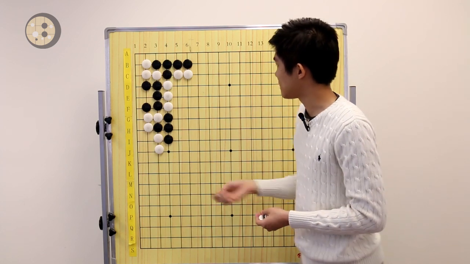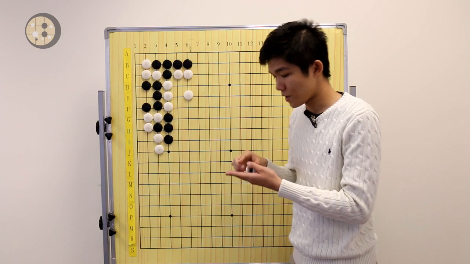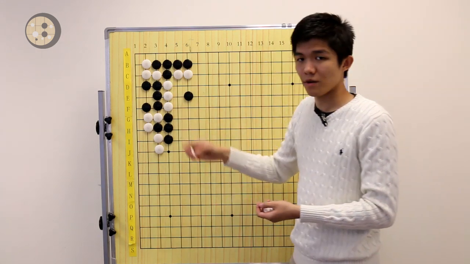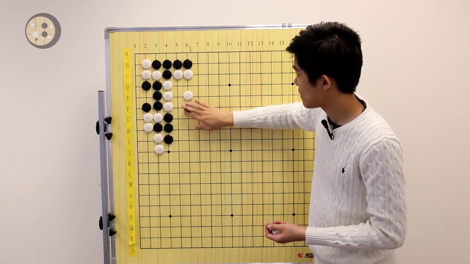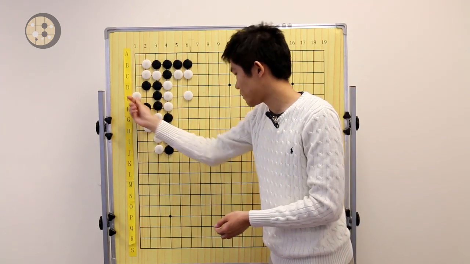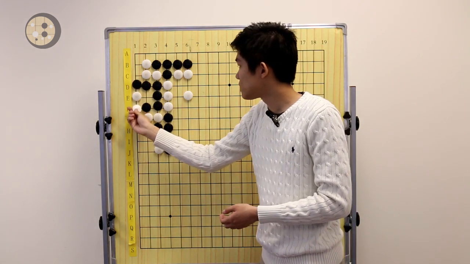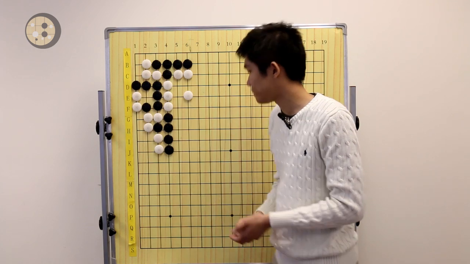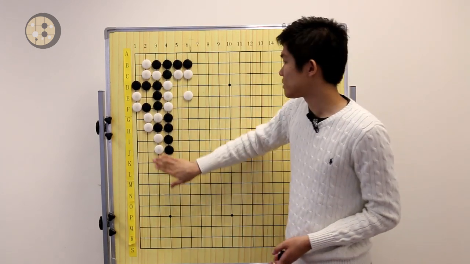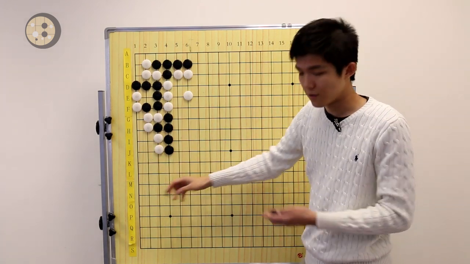So after that, white still has to protect this, because again, remember these vital points. If black is able to get this, it really ruins white's shape. So white takes this, and black extends on top. Now white plays here, black blocks, and white plays here. So these exchanges are important right now, because white needs to decide whether he wants to extend or not.